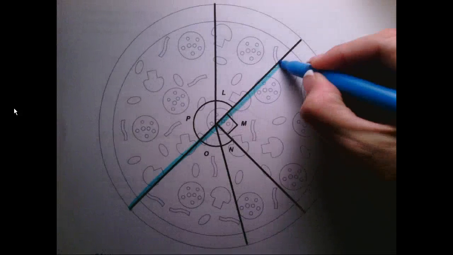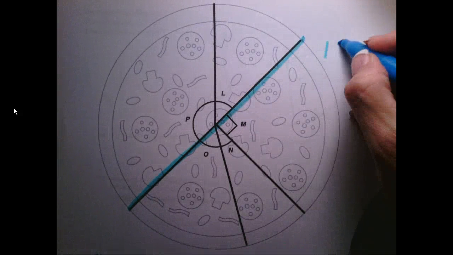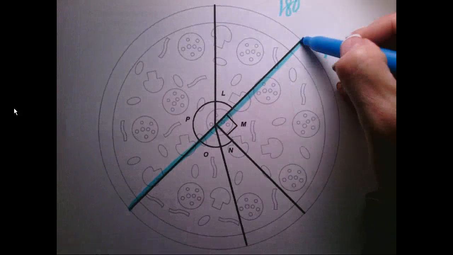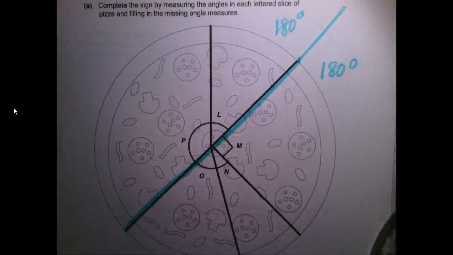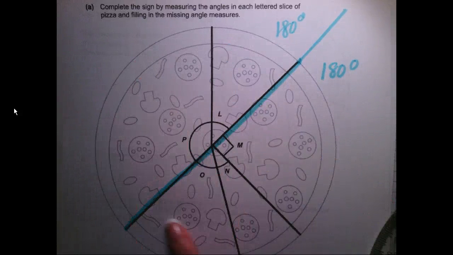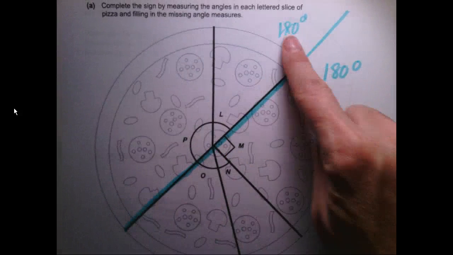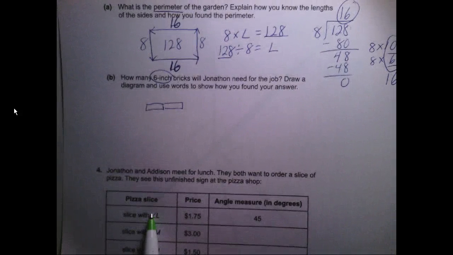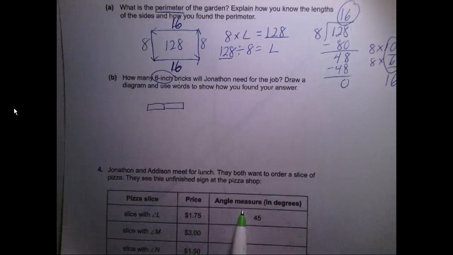And if I draw a line right down the half or in the middle, I know there's 180 degrees on this side and 180 degrees on this side. So it's important to really think about that. 360 degrees in the entire circle and 180 on each side. So what we were given is that the slice of pizza that's angle L is 45 degrees.